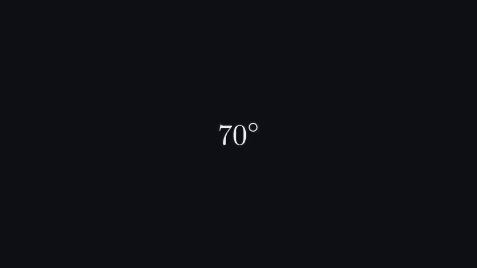The angle of elevation of P from Y is 70 degrees. Since YQ is the horizontal line from Y toward Q, we mark the angle between YQ and YP as 70 degrees. Length of XY equals 7 meters.